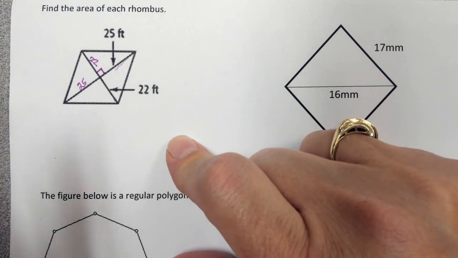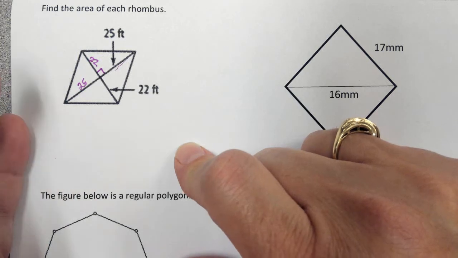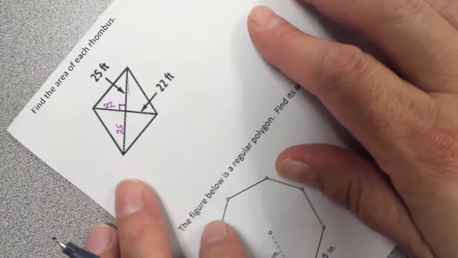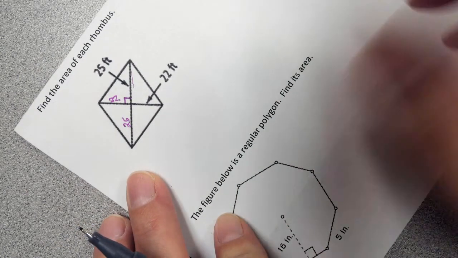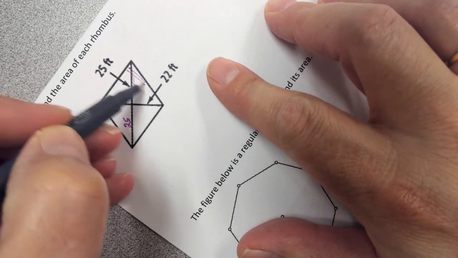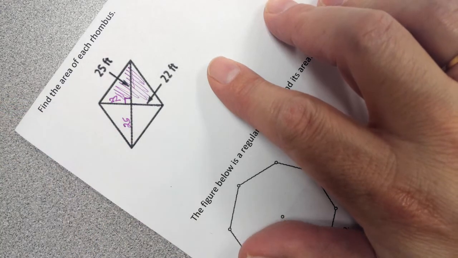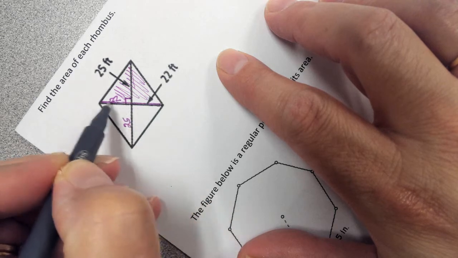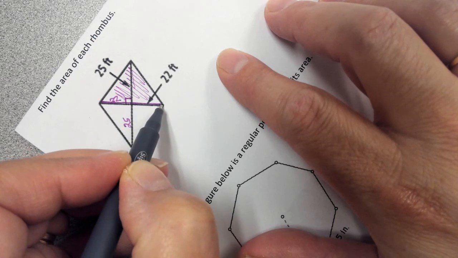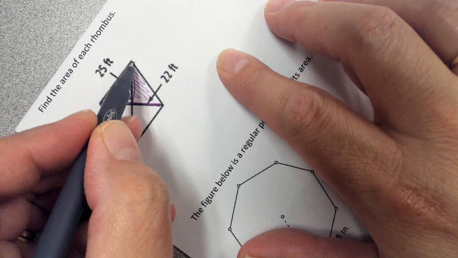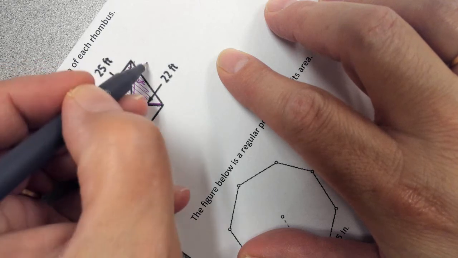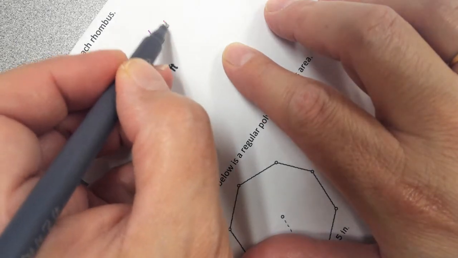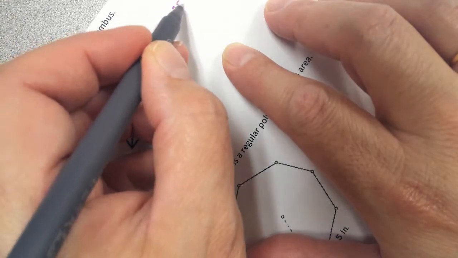If I chop this up into 2 separate triangles, there's multiple ways to do that. You just pick one. So I'm going to turn it this way and look at it from this perspective. It's a diamond. And pick a half to work with. So I'm going to take the top half. The top half has a base of 22 plus 22, which is 44, and a height of 25. So the area of that is half times 44 times 25.